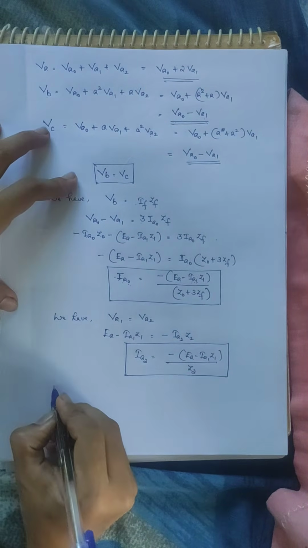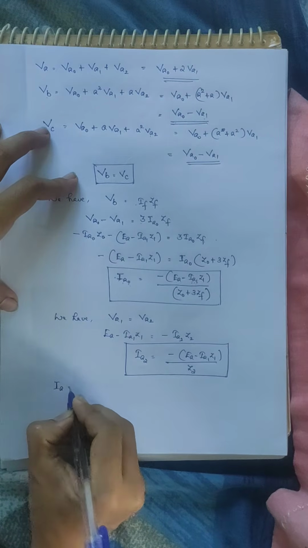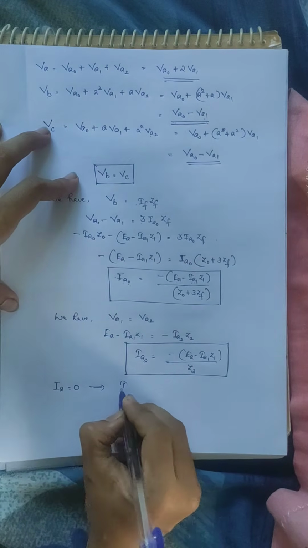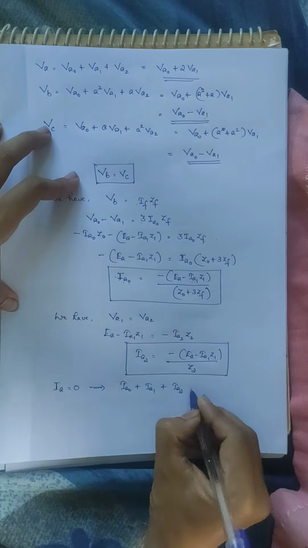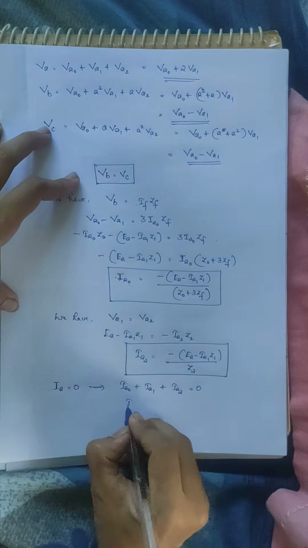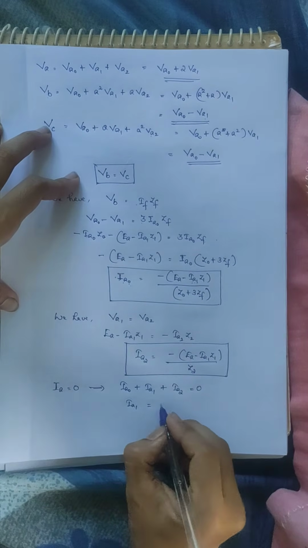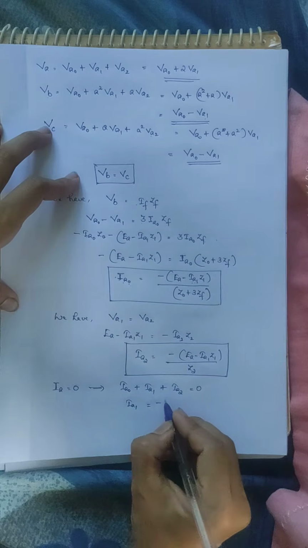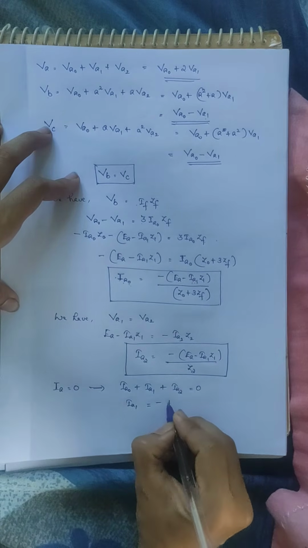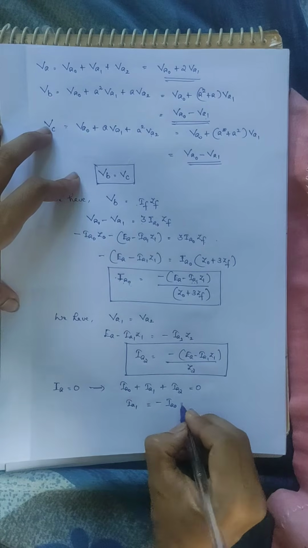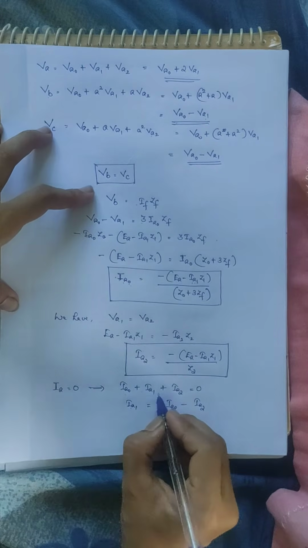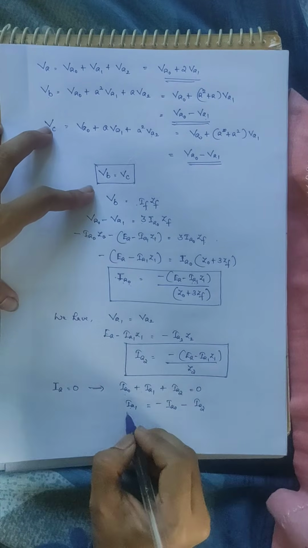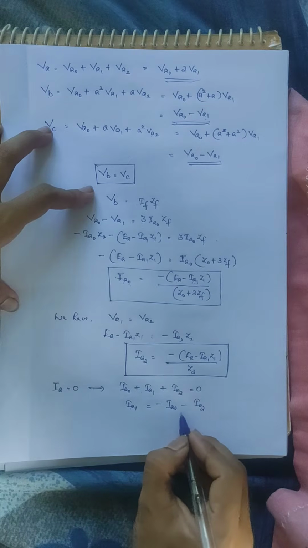So, we also have the current of phase A, IA is equal to 0. That is, IA0 plus IA1 plus IA2 is equal to 0. And from here we can write the positive sequence current IA1 is equal to minus IA0 minus IA2. It is written from this equation, IA0 plus IA1 plus IA2 is equal to 0. So, IA1 will be equal to minus IA0 minus IA2. Okay, let us write IA1.